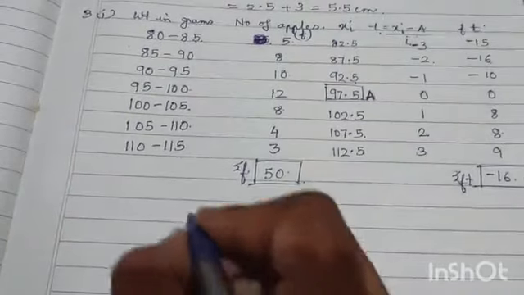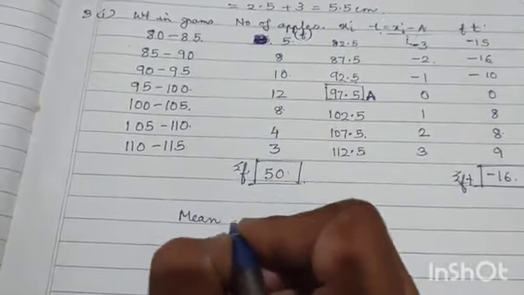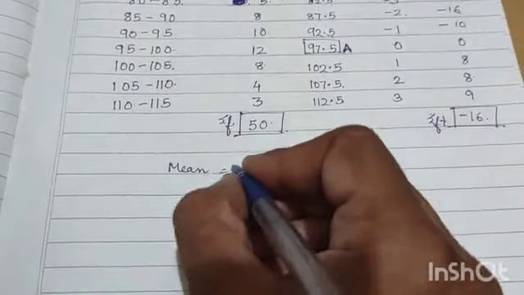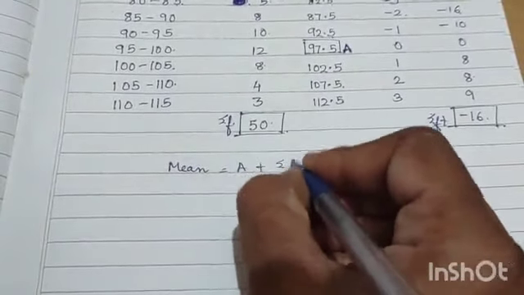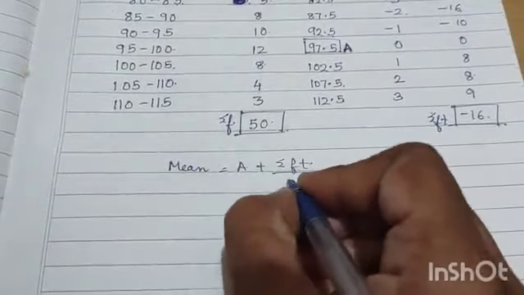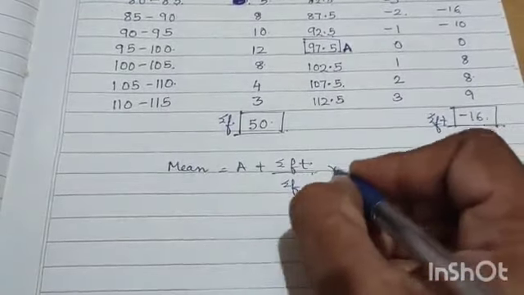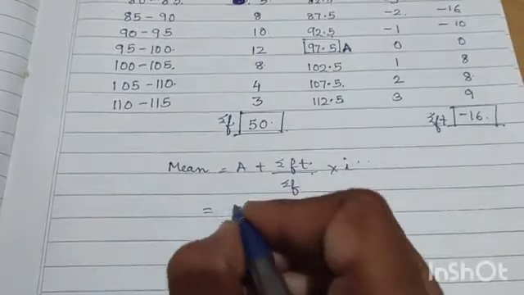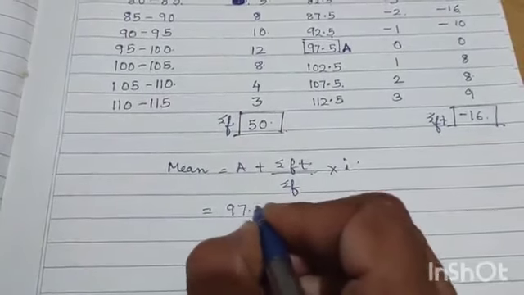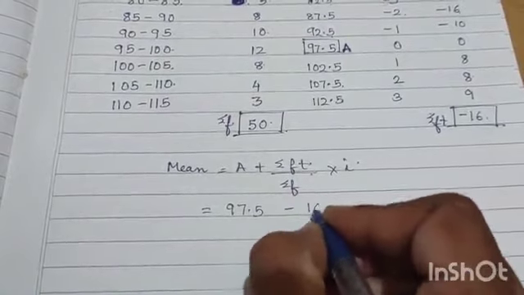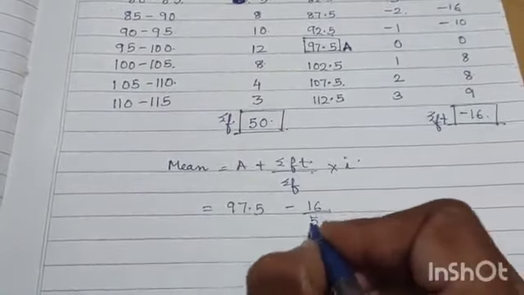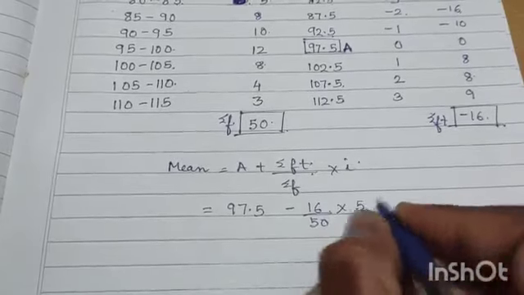Now we have to find mean. Mean is equal to a plus sigma ft by sigma f into i. So our mean is 97.5 minus 16 by 50 into 5.